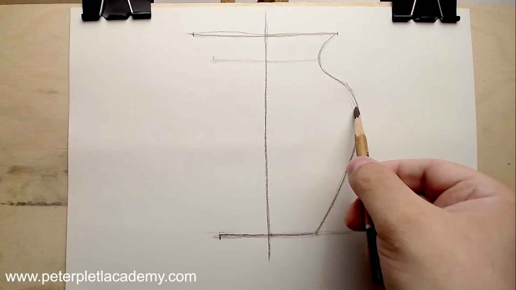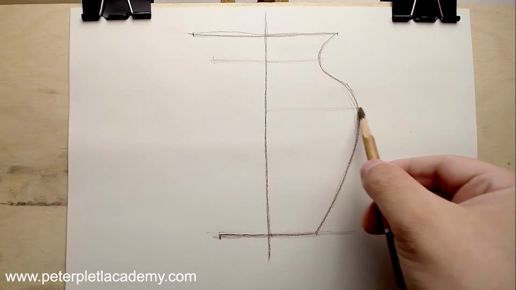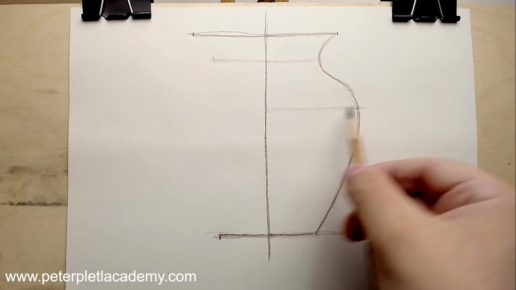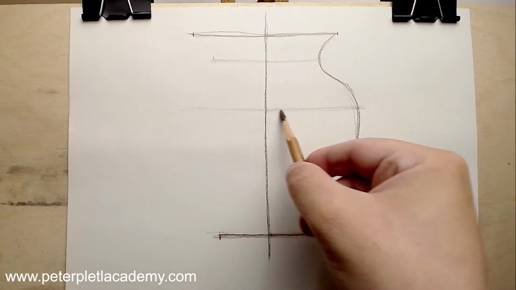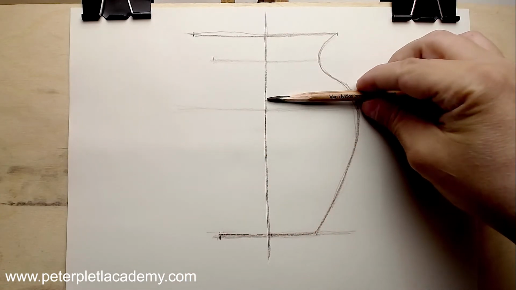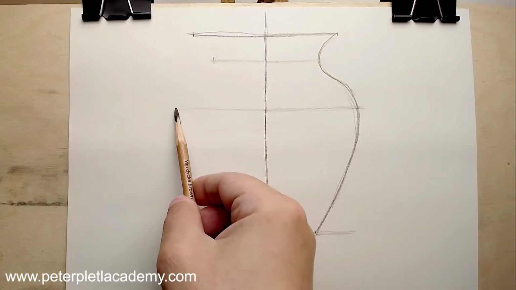I will measure also the widest part of the vase.